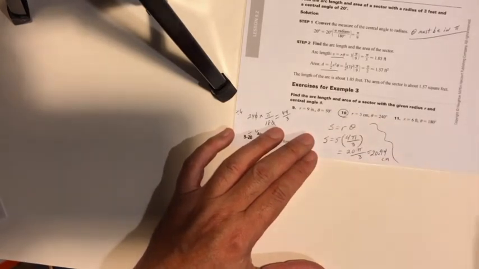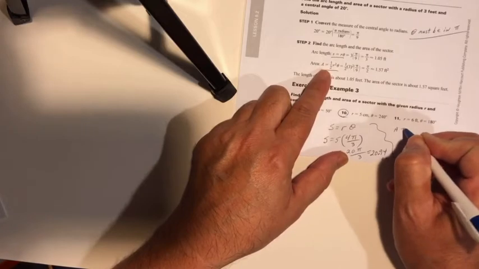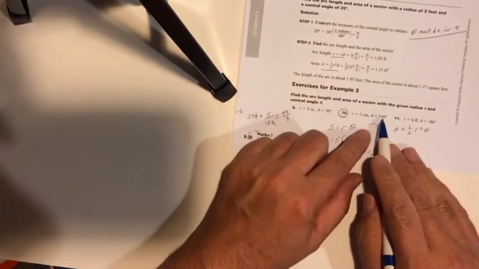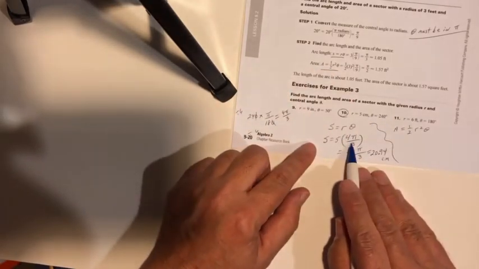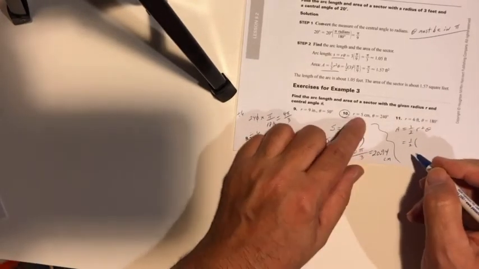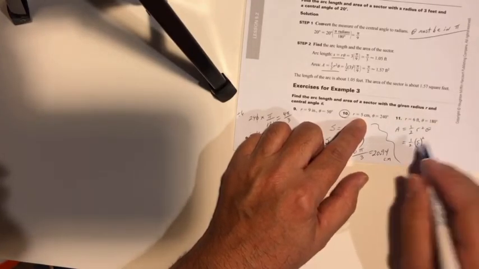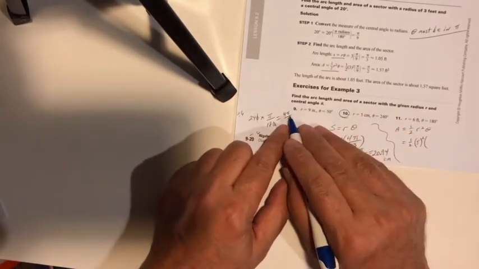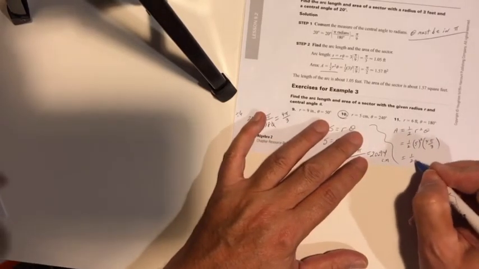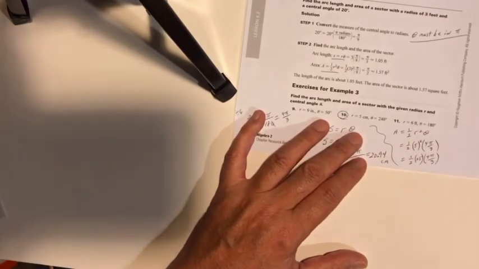Now let's do the area. Well, the area is this formula. So the first thing I do is area equals 1/2 radius squared theta. Well, the theta in this example is the same. We just figured that out. I don't have to do it again. So I have to do 1/2 the radius. Please don't forget to square it. It must be squared. Times this in radians, 4 pi over 3. So that gives me 1/2 times 25 times 4 pi over 3.